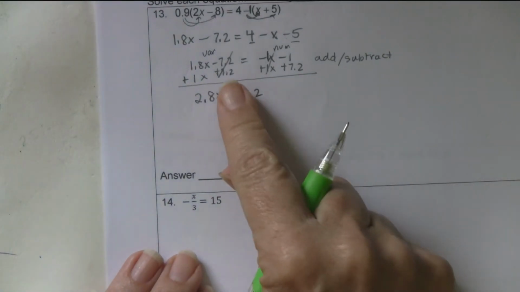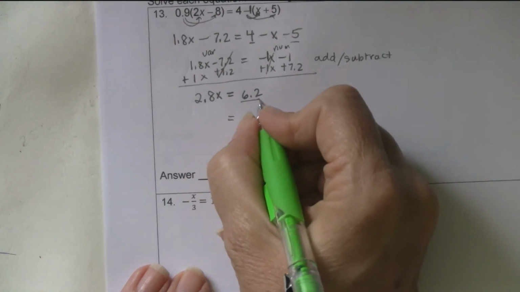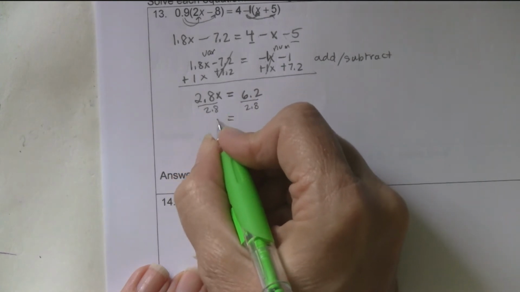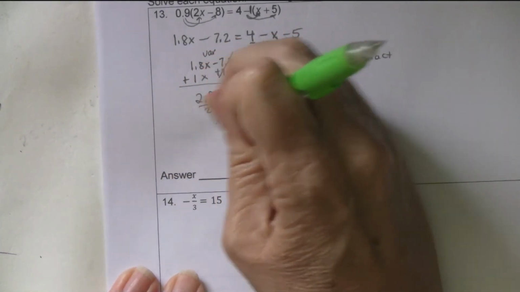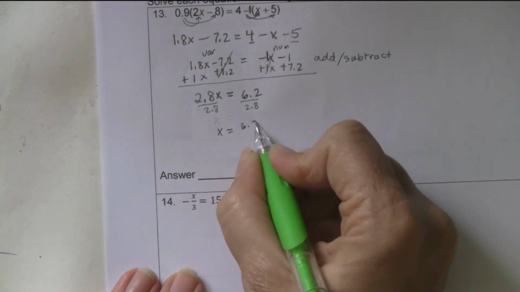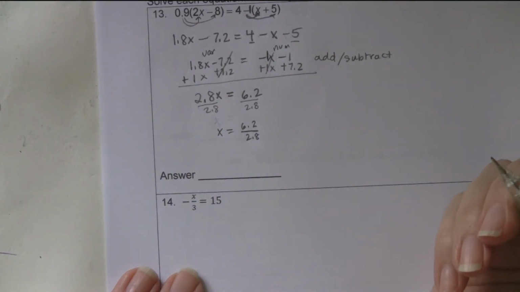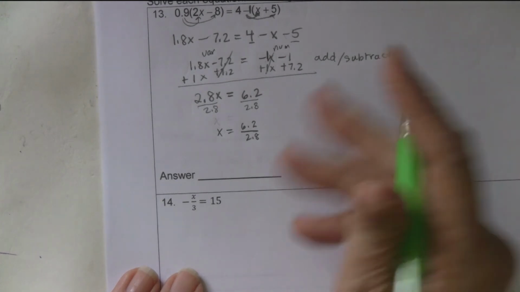And then I'm going to put my finger on x, and I'm going to divide by what I see. So I'm going to divide both sides by 2.8. And that's going to give me x equals, and I got to pay attention to my writing here. It's getting all squinched up. 6.2 over 2.8. And that's not an appropriate number. You can't have a decimal in the numerator of your fraction and in the denominator of the fraction.